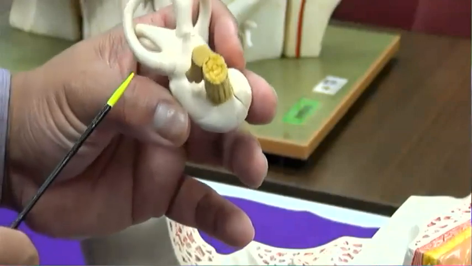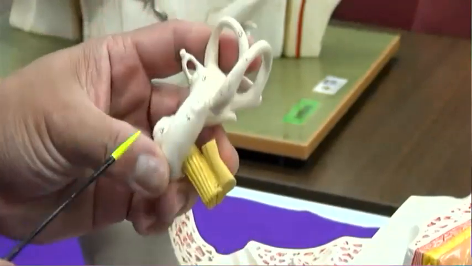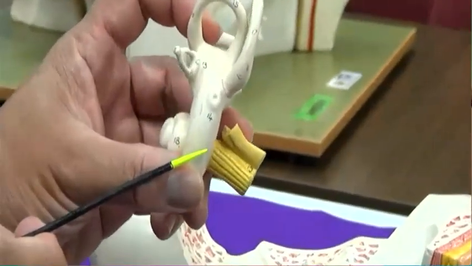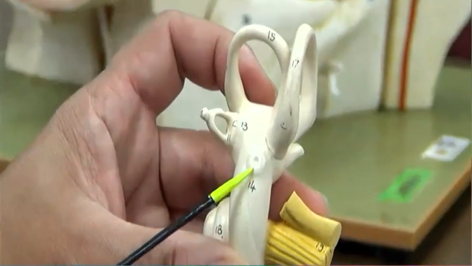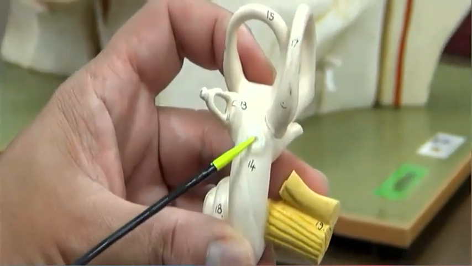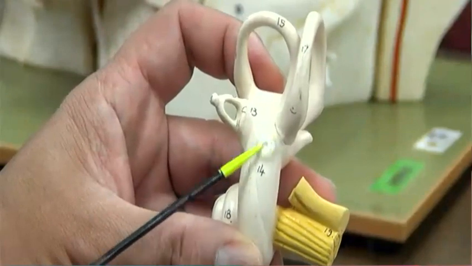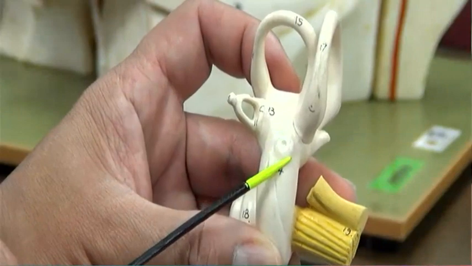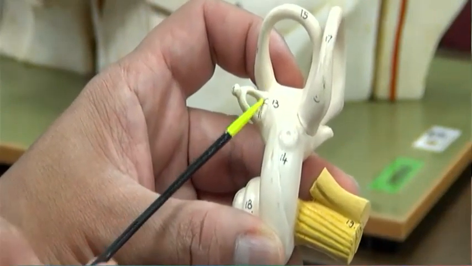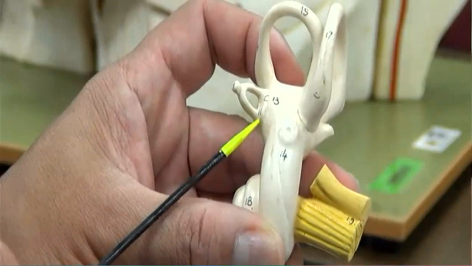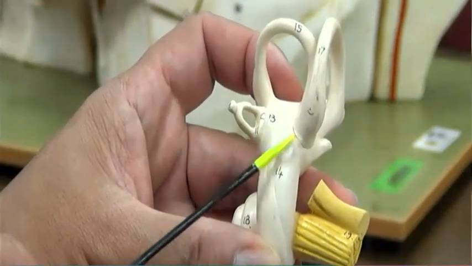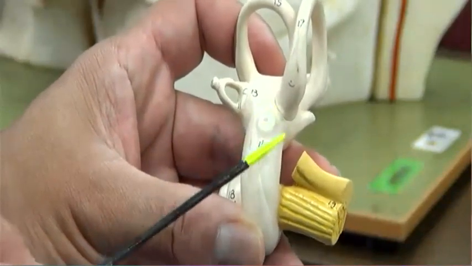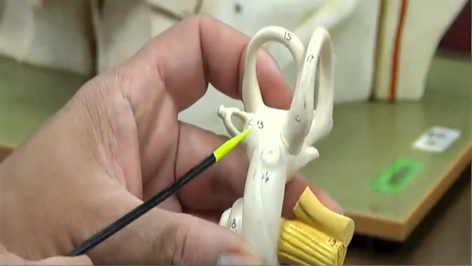And in this model also, if I can show you, it's quite blurry, but that is the part indicating the location of the round window, or the secondary tympanic membrane. Remember, the oval window is closed off by the base or the footplate of the stapes, but the round window is the part that is not related with the stapes.